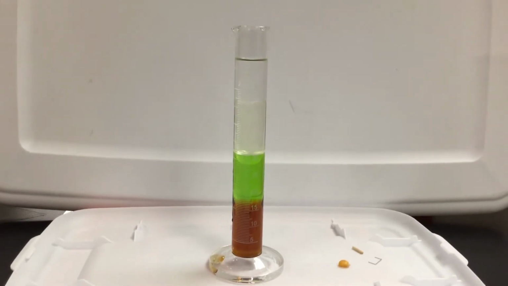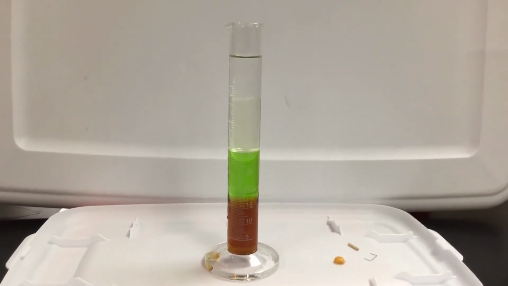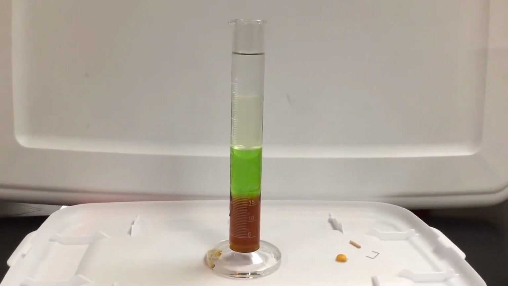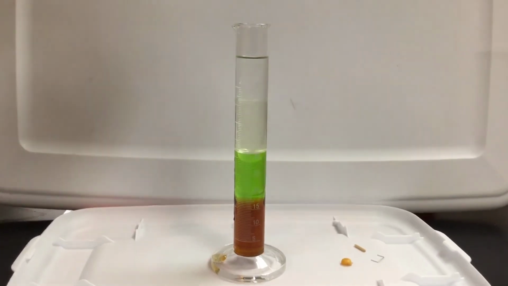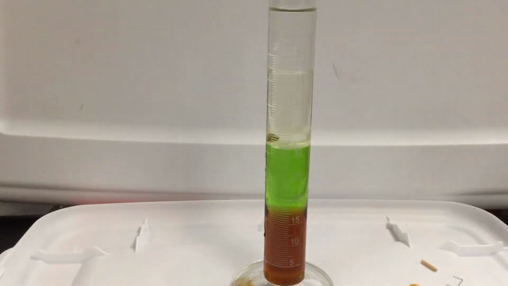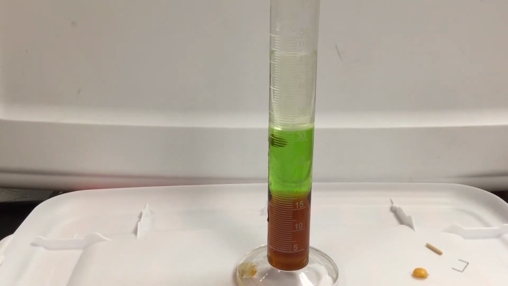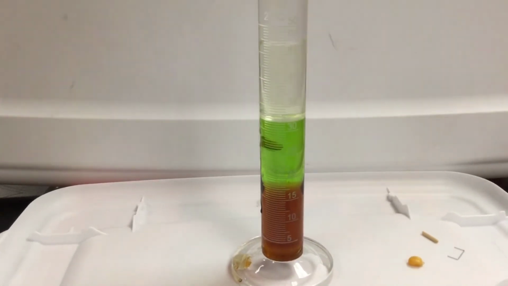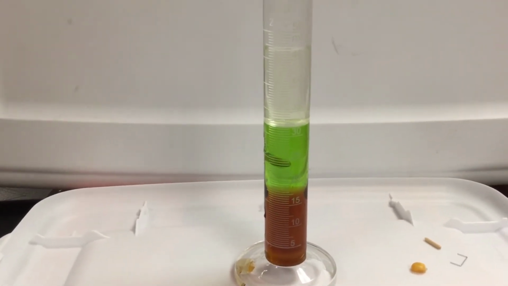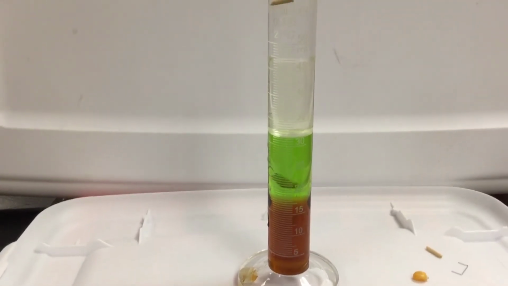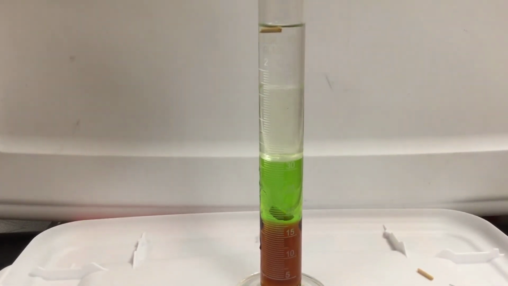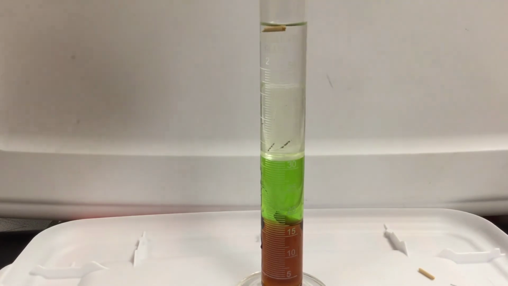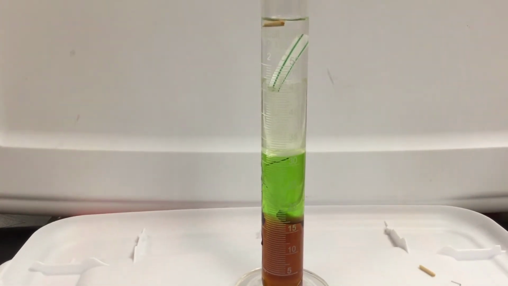Now that we have watched our liquids separate, I'm going to add my 4 objects. As I drop them in, notice where they land. If you have the 4 objects, you can drop them in at any time. Here is the popcorn kernel, the toothpick, the staple, and the piece of plastic. Go ahead and answer the following question.